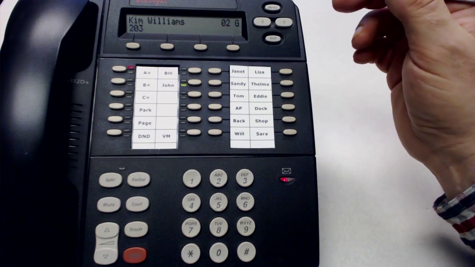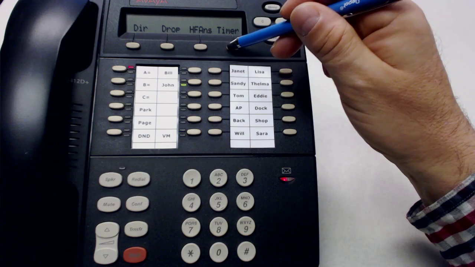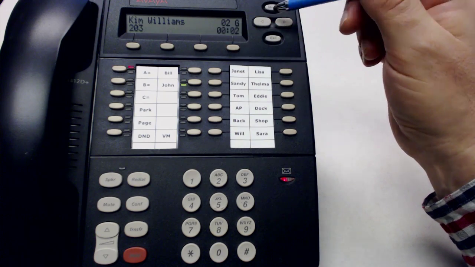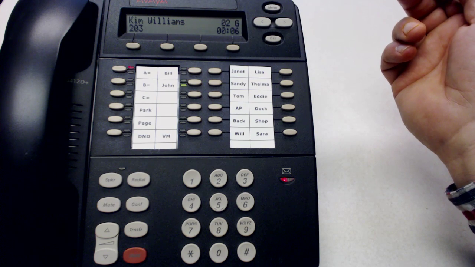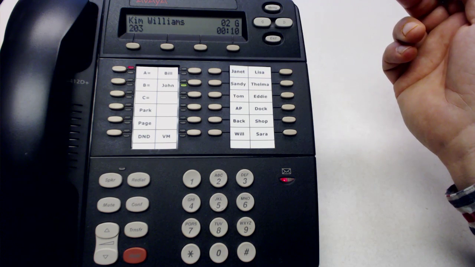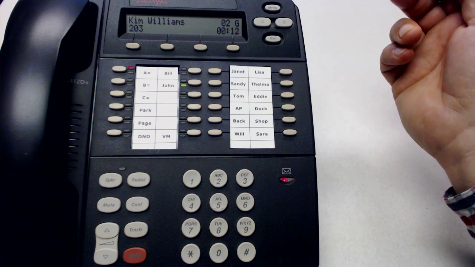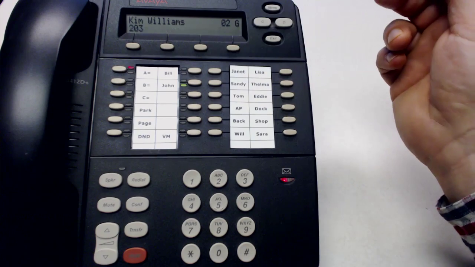There are a couple of things you can do, however. Under Menu, you can press Timer, and that starts a timer in the background that goes continuously. For example, if you wanted to time a meeting. It doesn't really necessarily time phone calls. That appears when you're talking to somebody. To turn off the timer, go back into Menu and press Timer again.